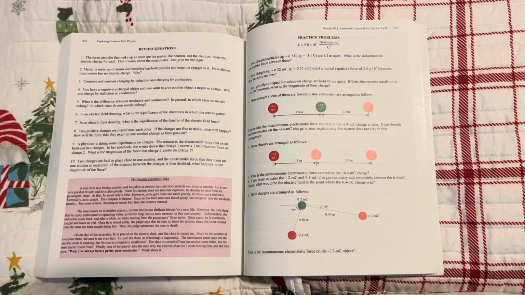Okay guys, I wanted to go over the review questions for module 13. So question number 1 says, the 3 particles that make up an atom are the proton, the neutron, and the electron. State the electric charge for each. Don't worry about the magnitudes, just give me the signs. Okay, so you know this from chemistry, but the proton is positively charged, the neutron has no charge, and the electron is negatively charged, okay?